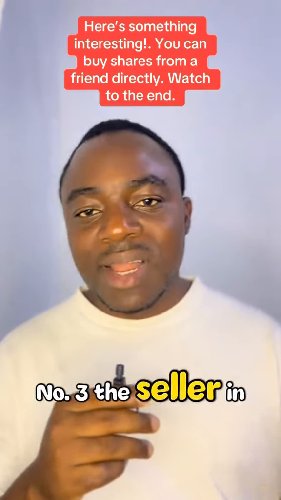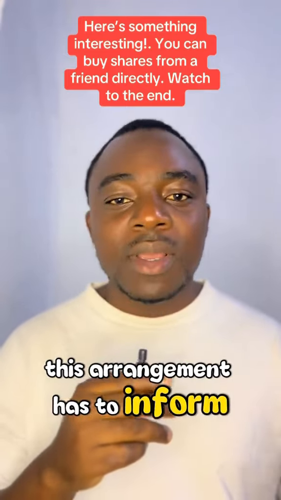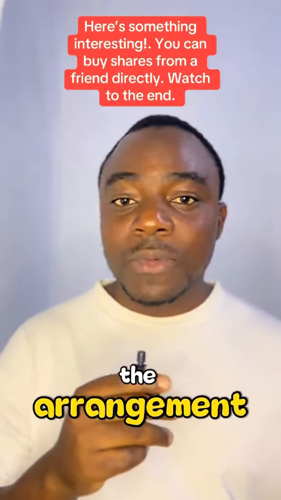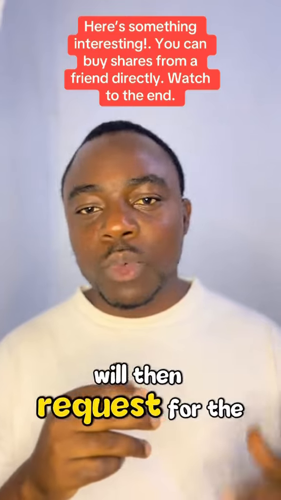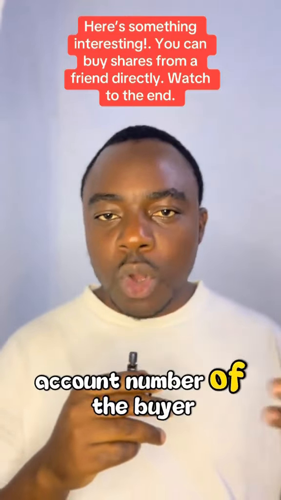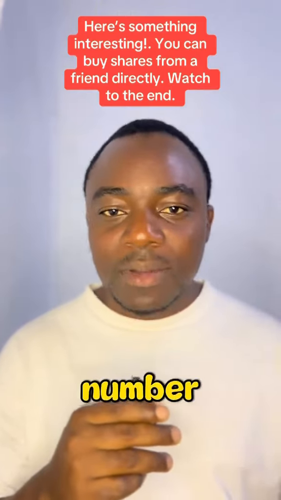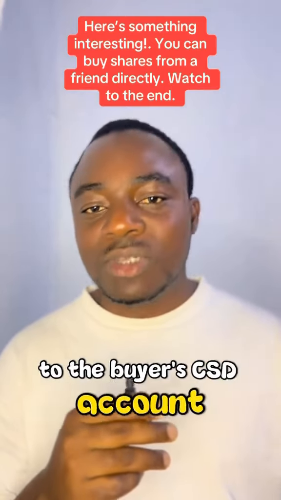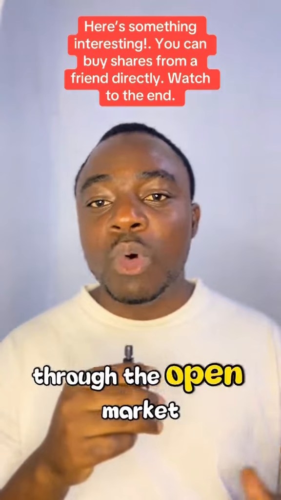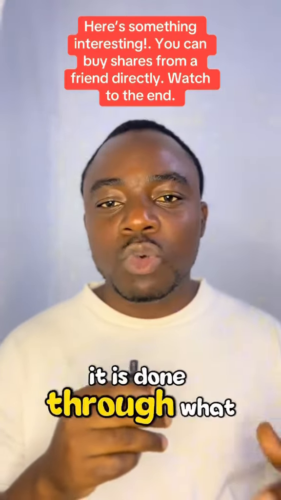Number three, the seller in this arrangement has to inform his or her broker about the arrangement. The broker of the seller will then request the CSD account number of the buyer, and the shares will be transferred from the seller's CSD account number to the buyer's CSD account number. This transfer is not done through the open market trading system, so it is done through what is known as off-market transfer.